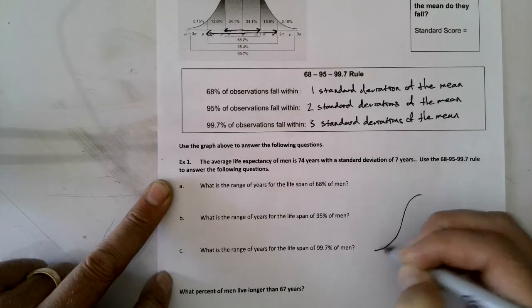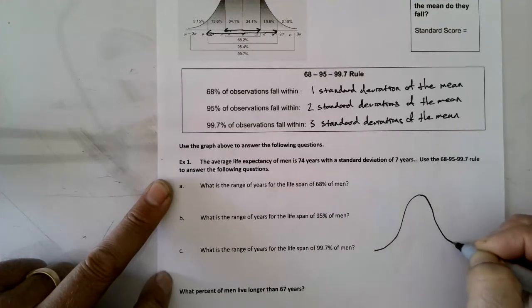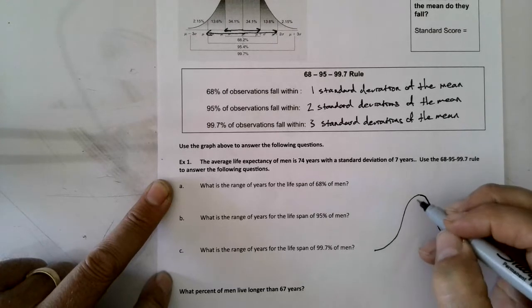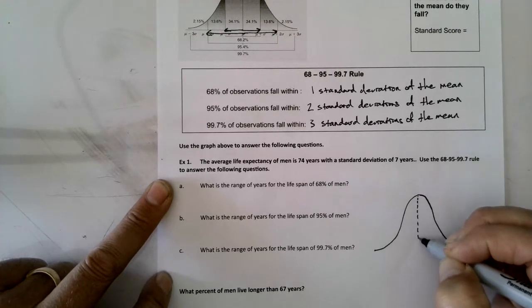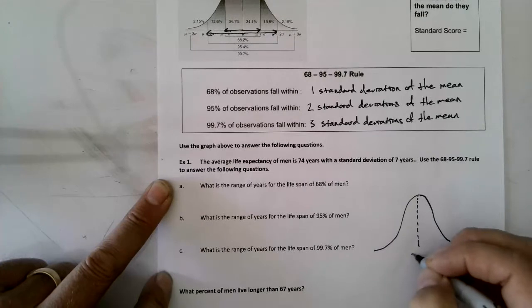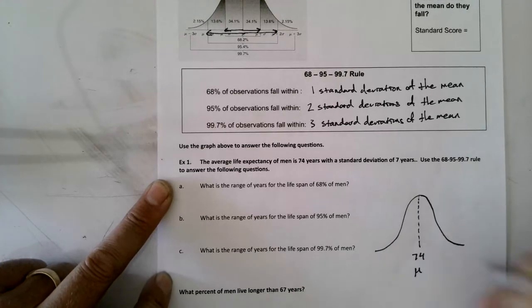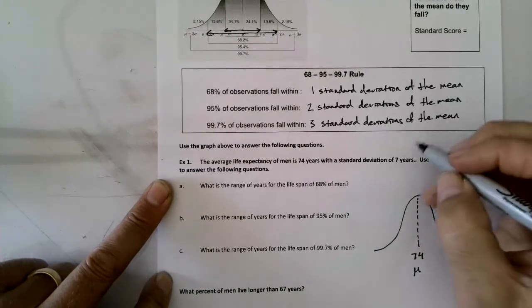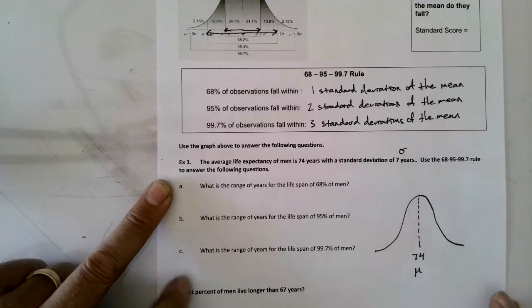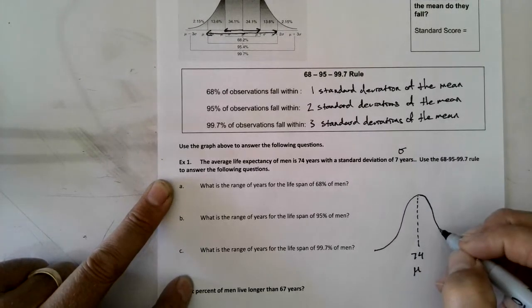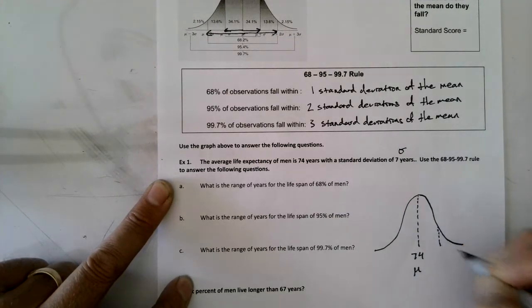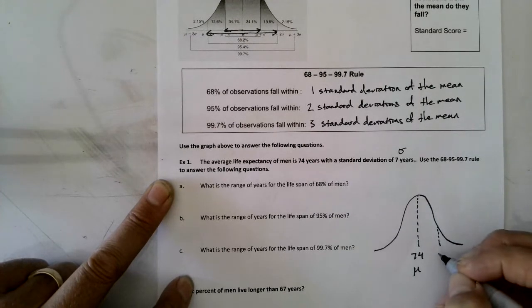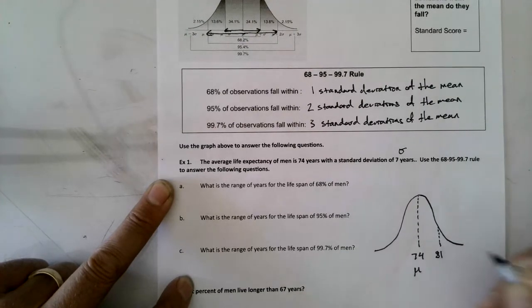So what I'm going to do is draw a bell curve here. All right. And in the middle, I'm going to put that 74 is my mu, my mean, and that sigma is 7. That means that if I move 7 here, I get to 81.